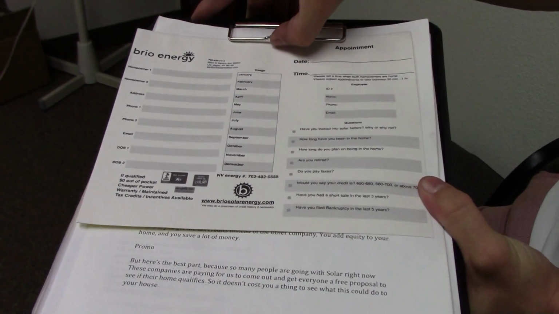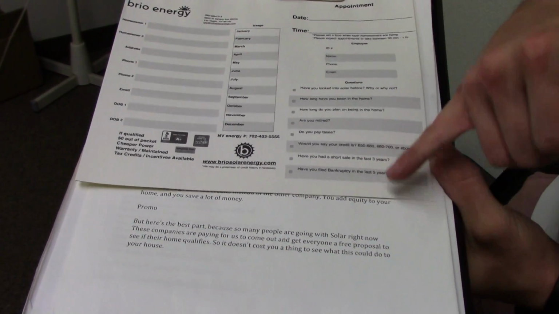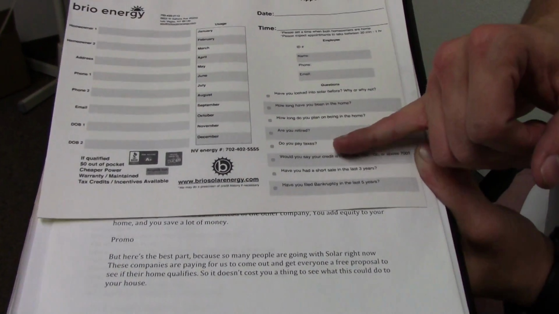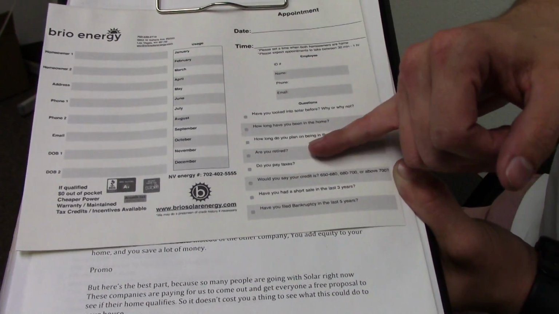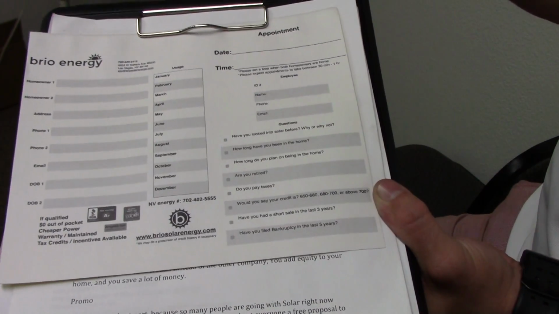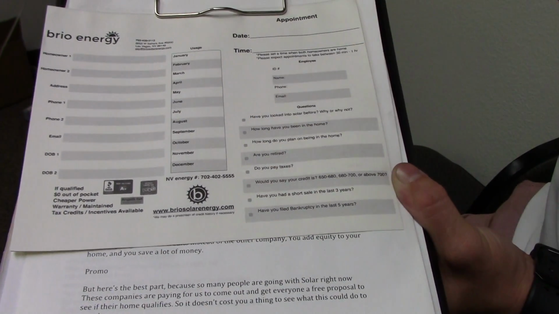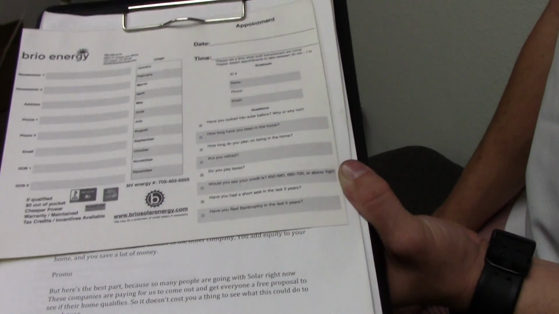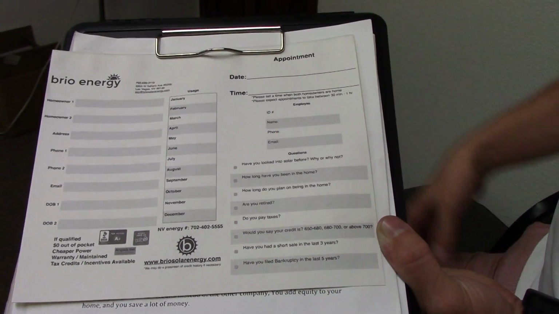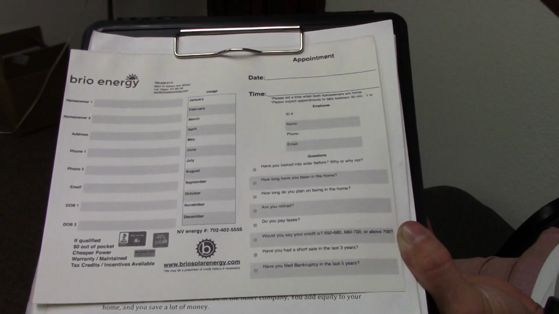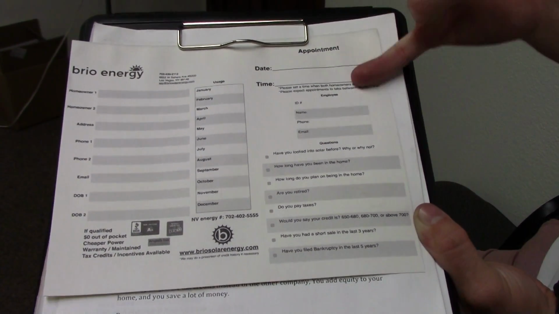Another one that's really important, these don't really matter, bankruptcies, any of that. Are you retired? Do you pay taxes, right? Big ones, because if they don't pay taxes and they're retired, a PPA or a lease may be a better option for them. So make sure you're at least asking those questions about credit and do you pay taxes. Would you benefit from a tax credit is a good way to put it. You know, hey, if this were to work, would you benefit from a tax credit?